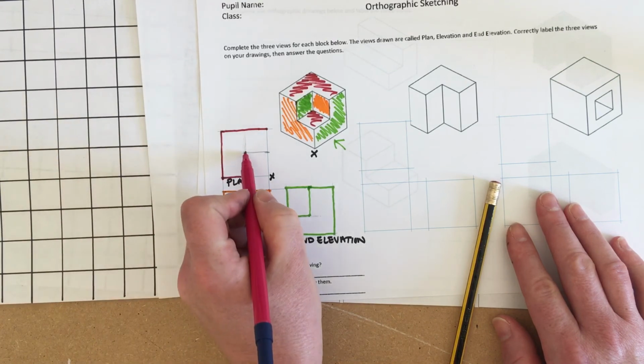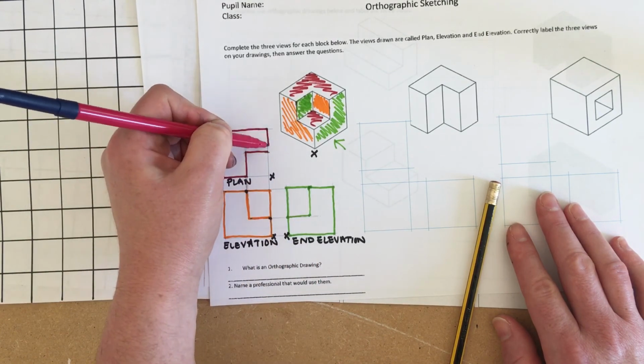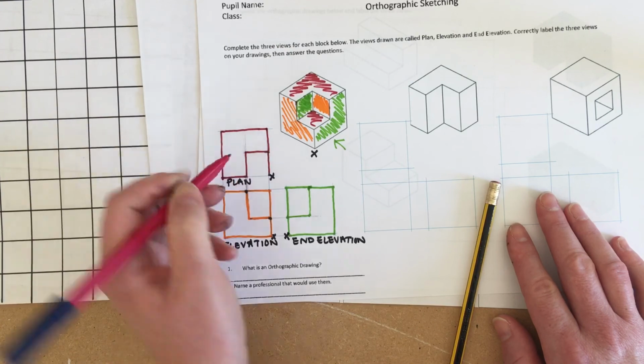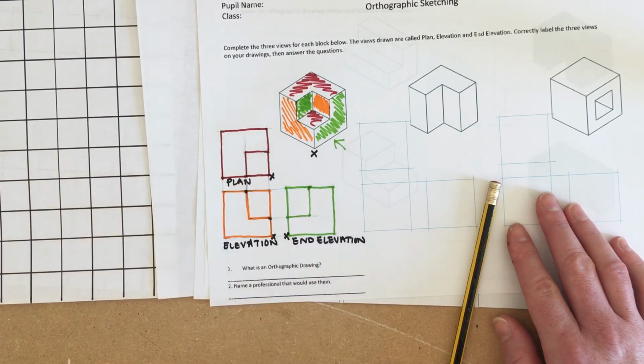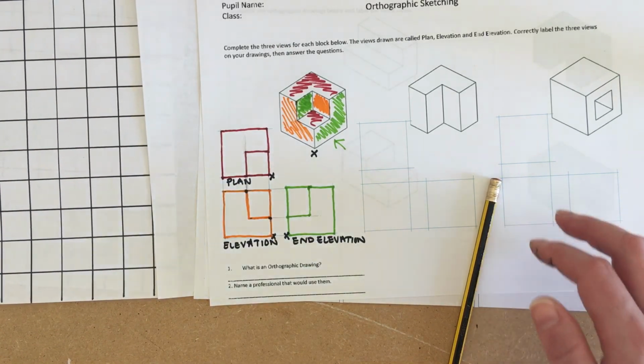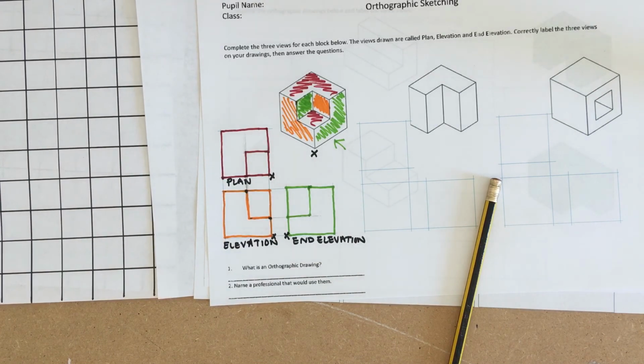I've got something called a bounce line that we normally use, but I'm not going to show you that until we're actually in the classroom. So that would be my plan, elevation and end elevation of that block. Watch the next video to show how we put it onto the grid paper.